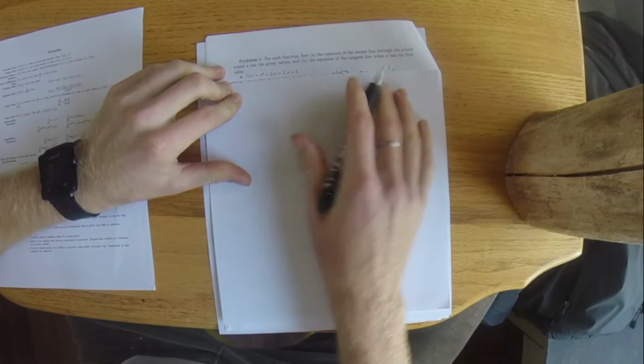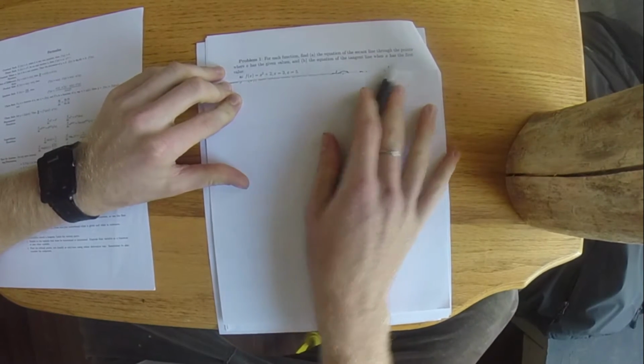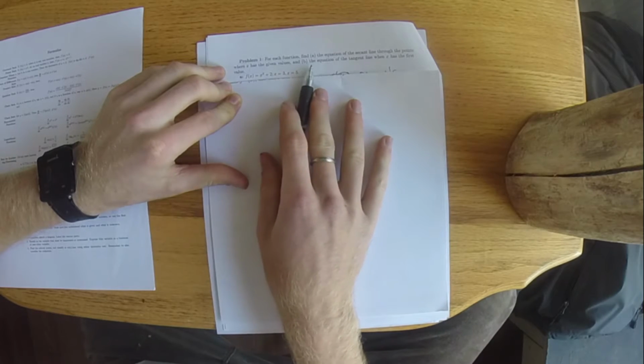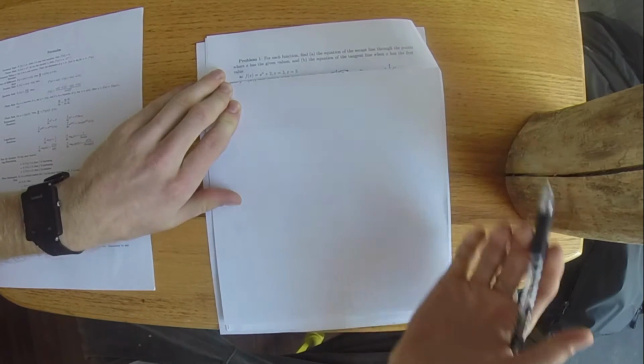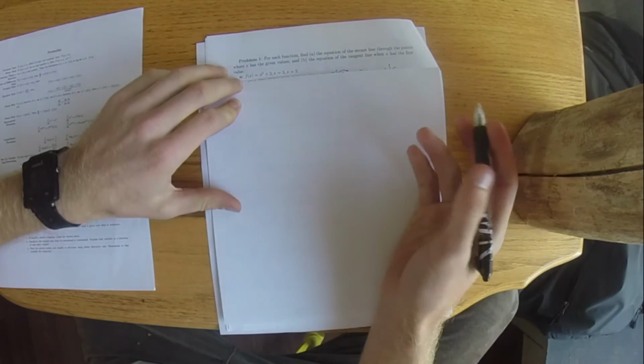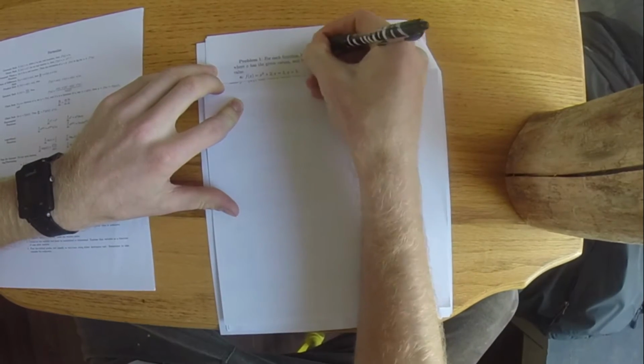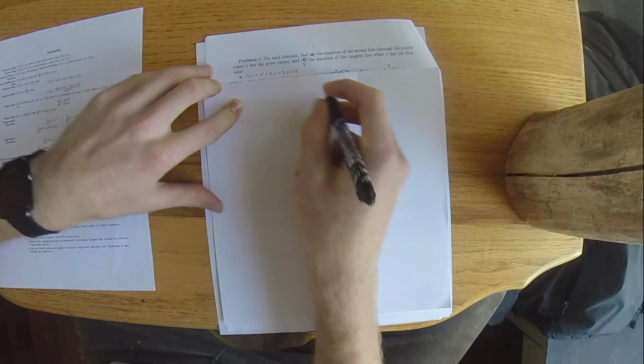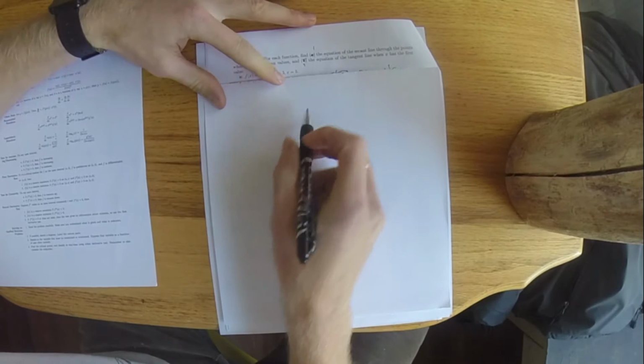So problem 1, for each function, find the equation of the secant line through the points where x has the given values, and b, the equation of the tangent line. So we're going to be finding the equation of two different lines, right? So let's call this part 1, part 2 for clarity. So we're going to do part 1 and part 2.